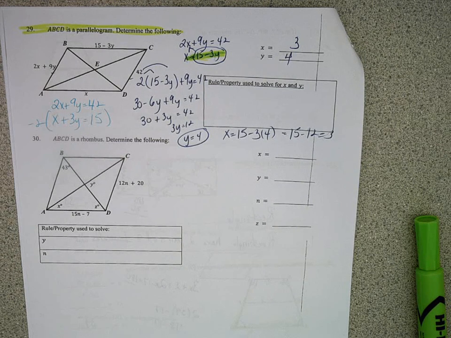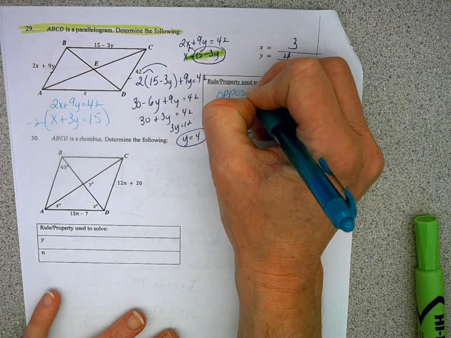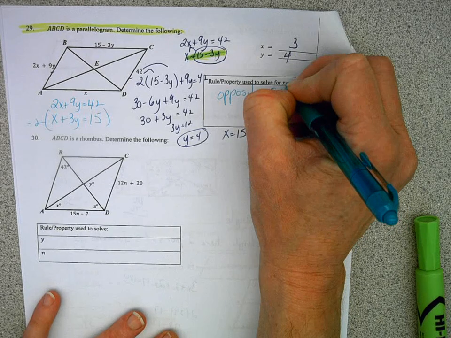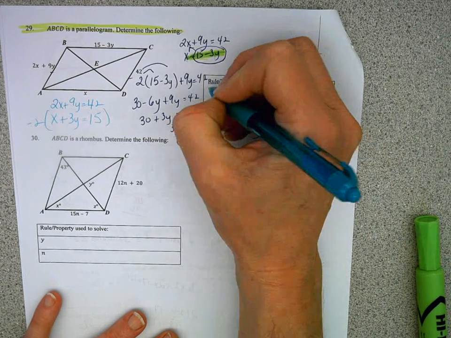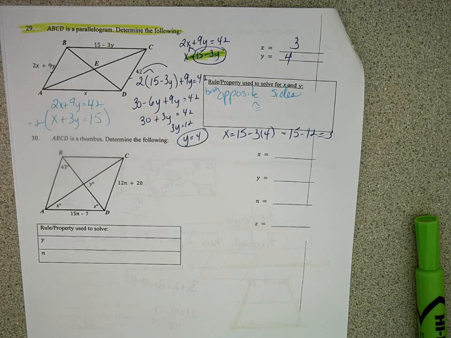Okay? I think I might have enough time to do number 30. Property used here is opposite sides are congruent. Both pairs. Okay, last one, maybe we have time to go over rhombus.